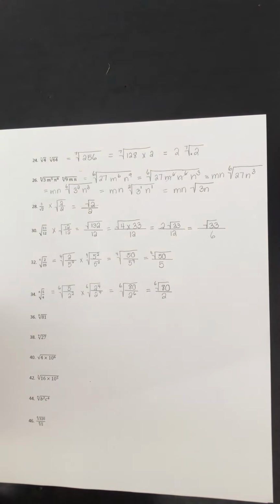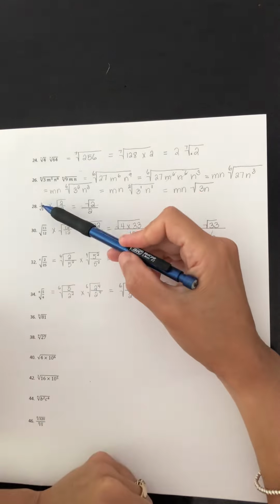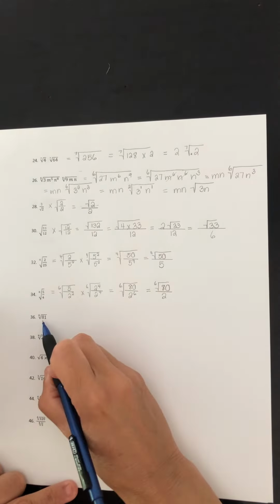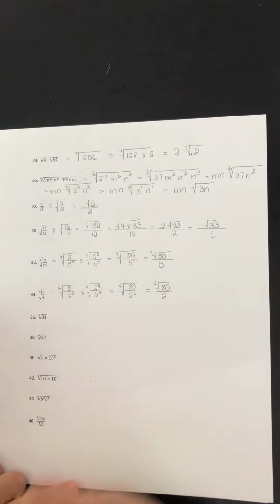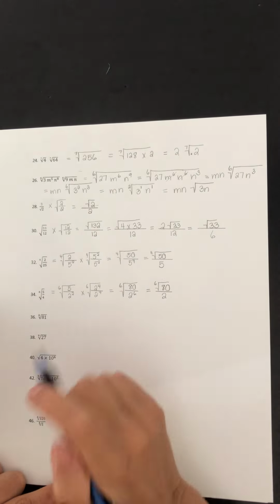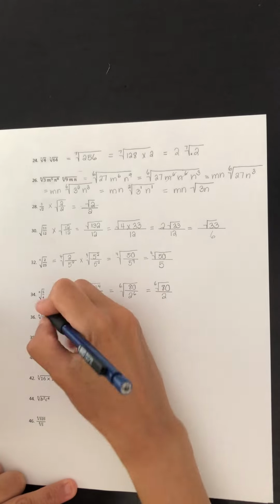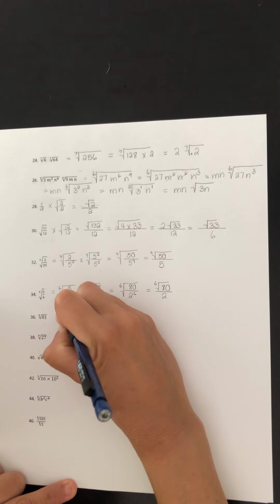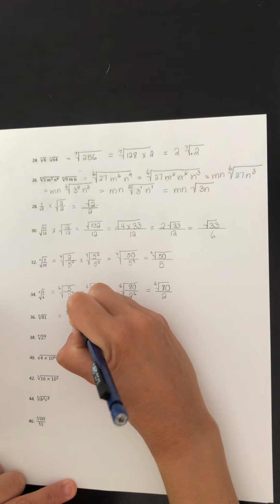Okay, so those were some examples. These last 4, some examples of rationalizing the denominator. Now, let's have a look at 36. So again, when you see the it's important that you start to recognize these numbers. 81 is 3 to the power of 4.